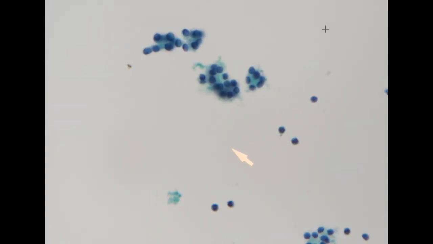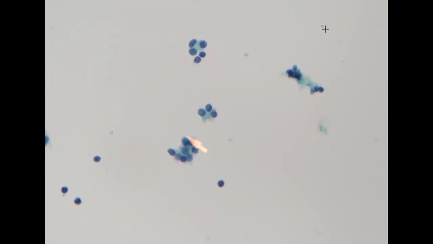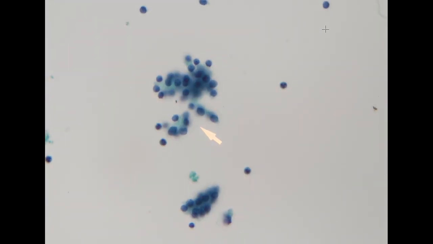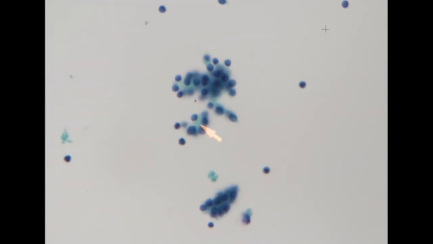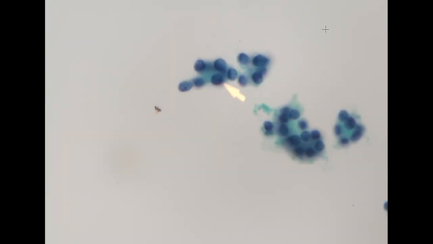When you go to higher power, you can appreciate that these cells are arranged in a micro follicular pattern, composed of 10 to 15, sometimes fewer cells, arranged in a very tight cluster. The epithelial cells do show some degree of atypia, mainly an increase in size. So the nucleus looks bigger than ordinary follicular cells. However, the shape is still rounded.